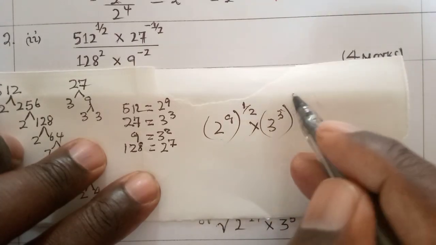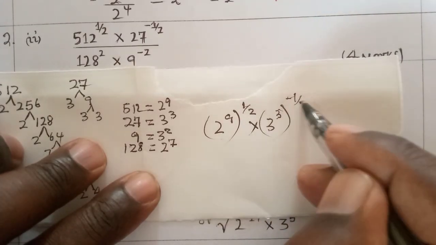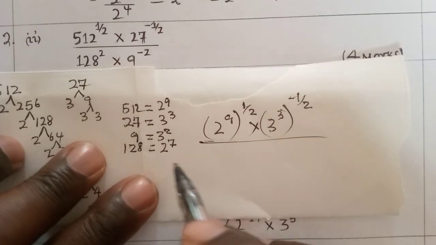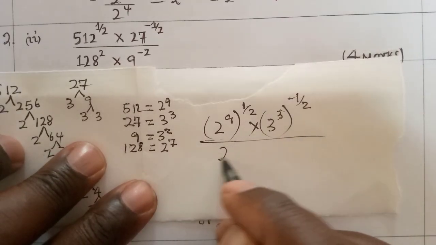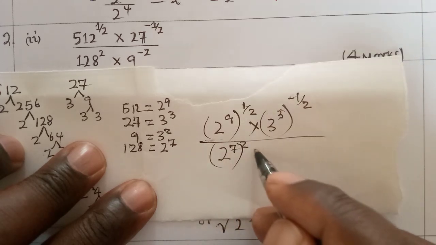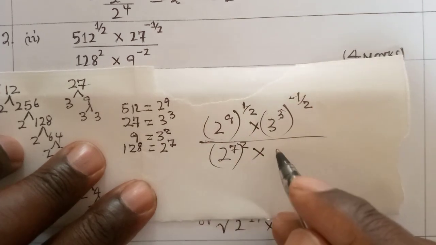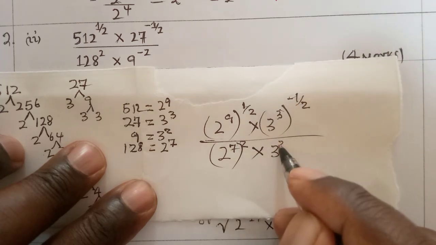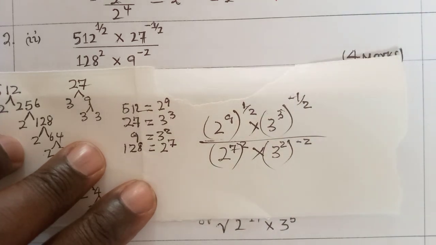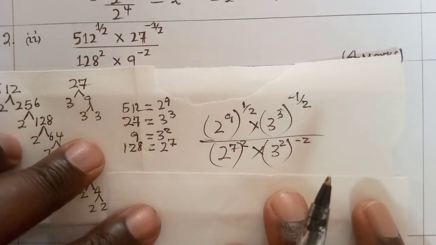This is raised to negative a half. Then you divide by 128, which is 2 raised to 7. Then you have a 2 there. Times 9, which is 3 raised to 2. Then you have a negative 2 there. And so guys, we continue.